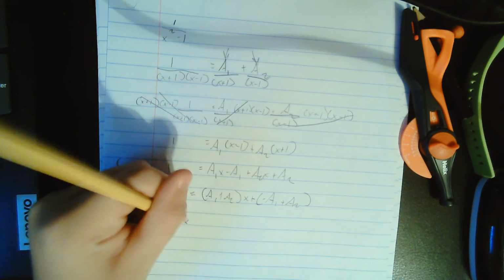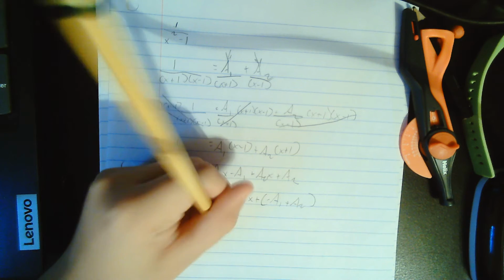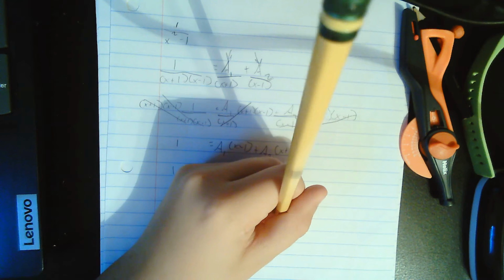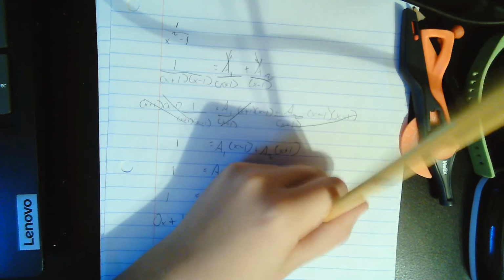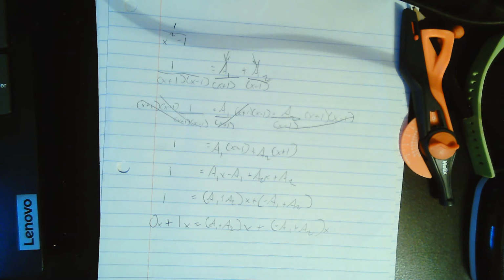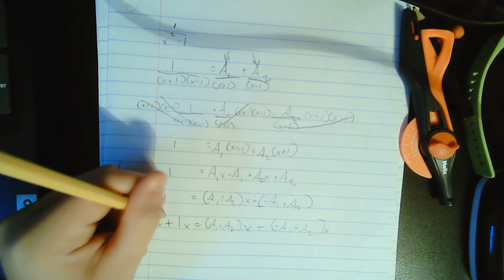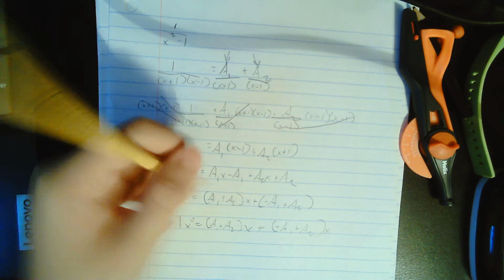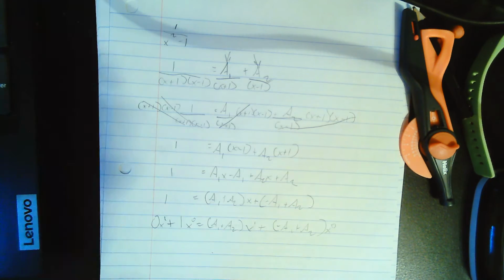So 0x plus 1x equals A1 plus A2, x, plus negative A1 plus A2, x. Okay, and let's see if you can figure out, by the rules I gave you, where the exponents go. So if it's a 0, it stays as it is. If it's a 1, then there's an x. What do you think? Okay, so the answer is there's a 1 here, a 0 here, a 1 here, and a 0 here.